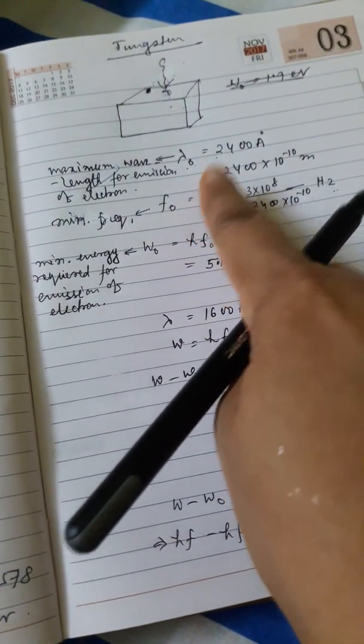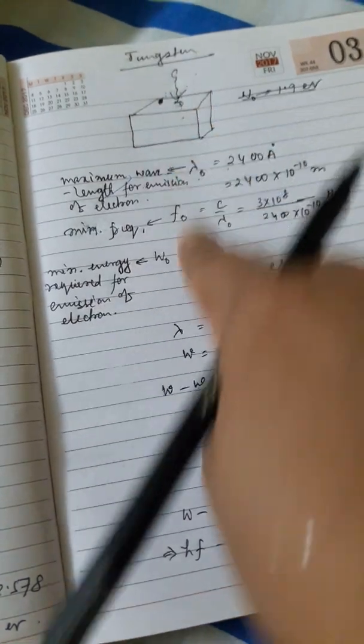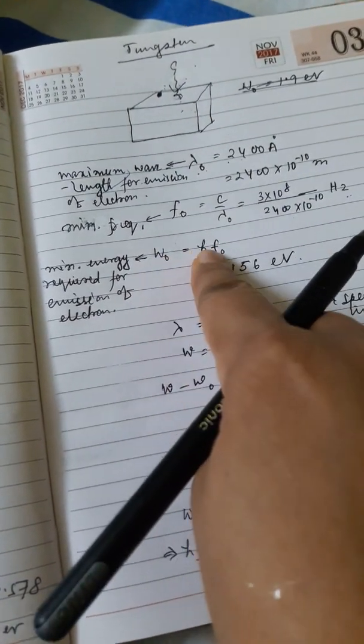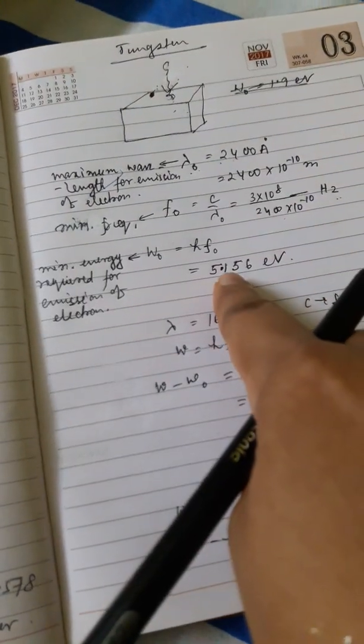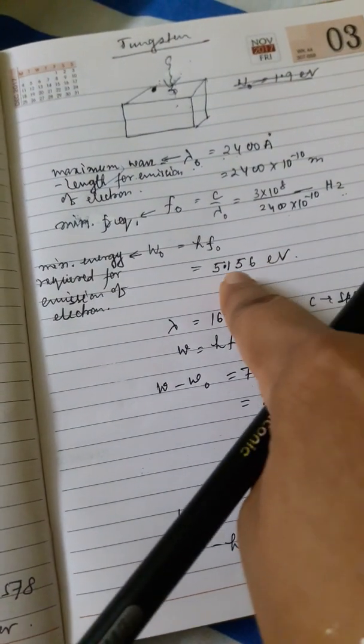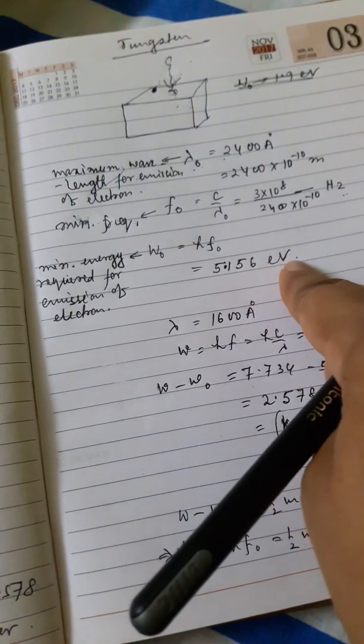So, what is the corresponding energy of the incident photon? W0 equals h into f0. If we do the calculations and convert it into electron volt, I have got 5.156 electron volt.